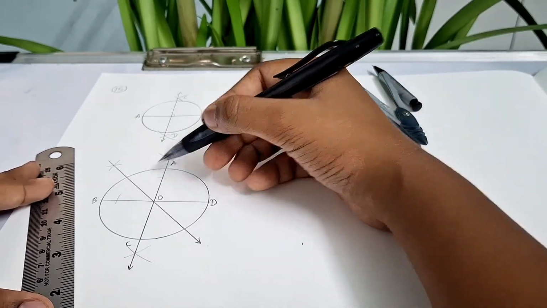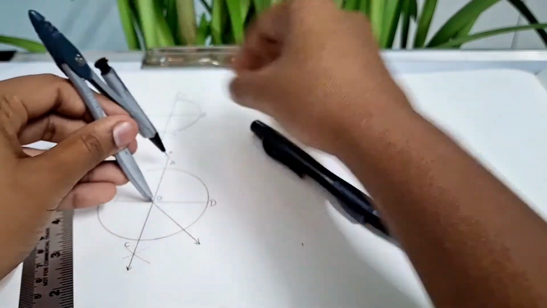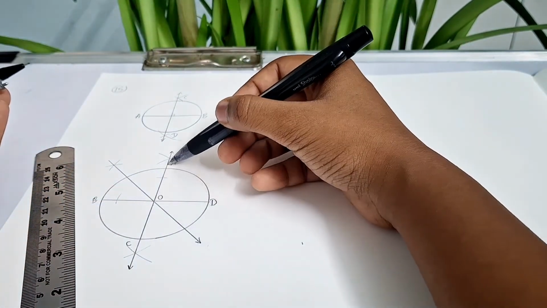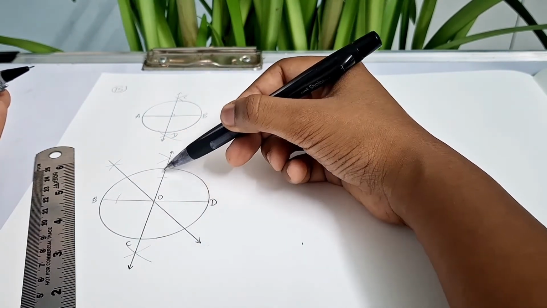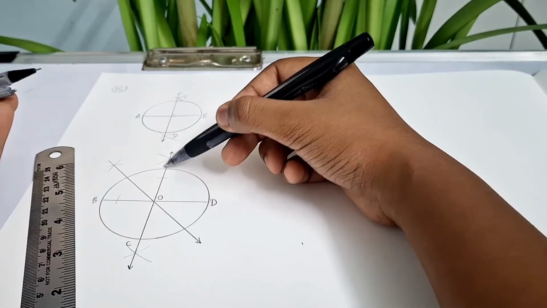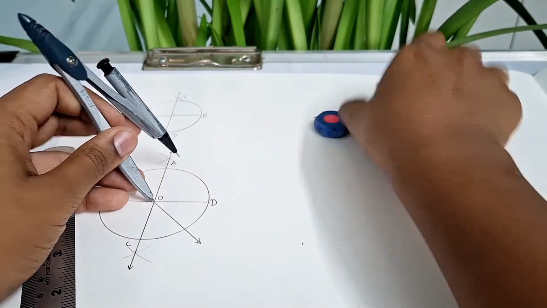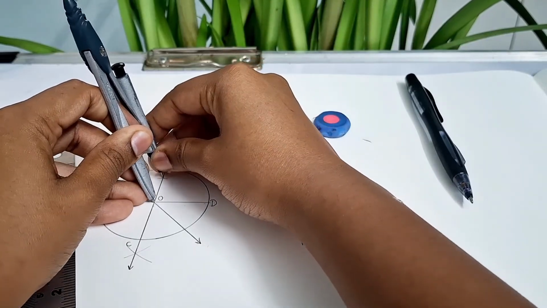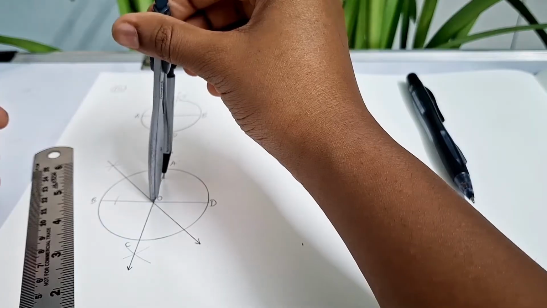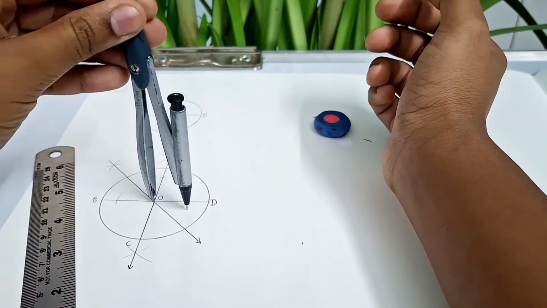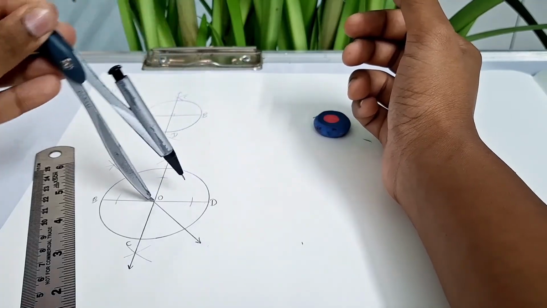Similarly, I will repeat for angle AOD. Now, for angle AOD, I need arcs on this line and this line. While doing this for the other angle, I already got an arc on this line, so I will take the same radius on this line also. While marking for these 2 lines, you can rotate the compass on line DO also.